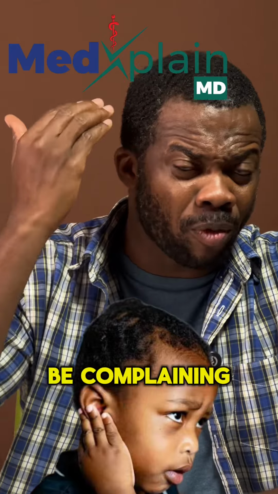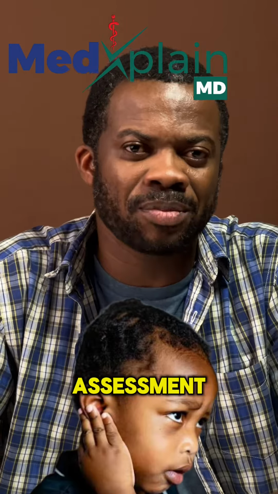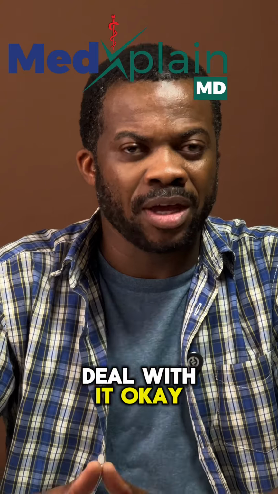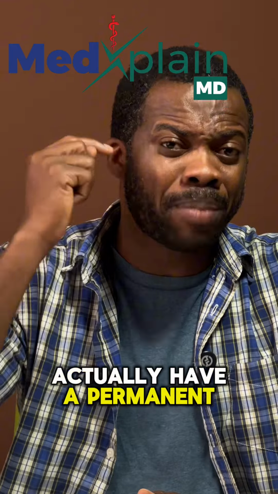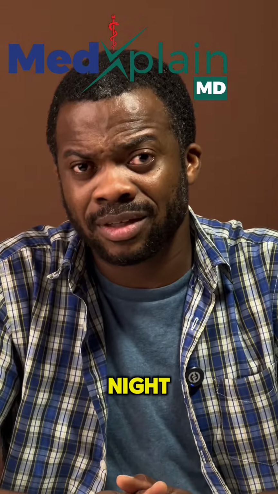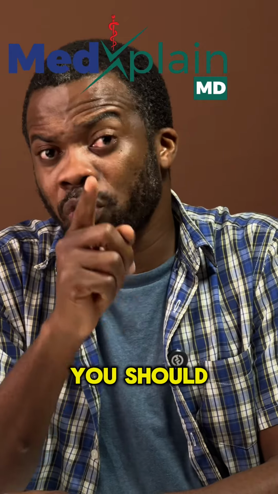So the child will be complaining of earache, and those children need comprehensive assessment to be able to deal with it. This is why it is important. It can lead to hearing problems, hearing loss, and the child could actually have a permanent defect in the ear because they snore at night. So snoring in kids that is persistent is not a symptom that you should ignore.